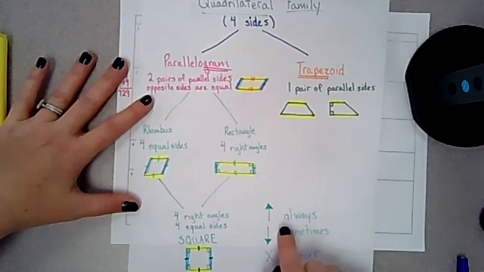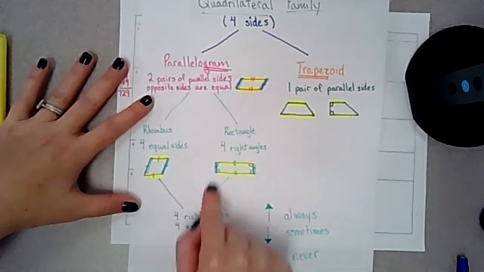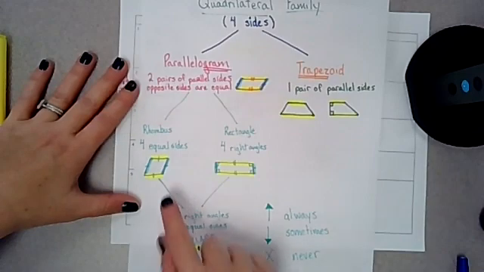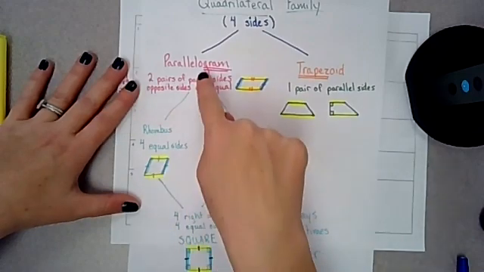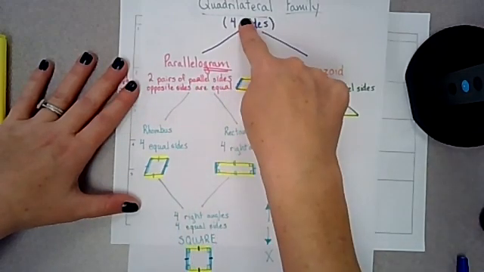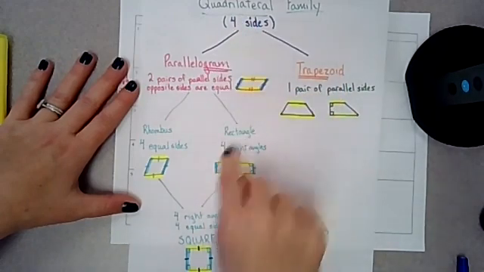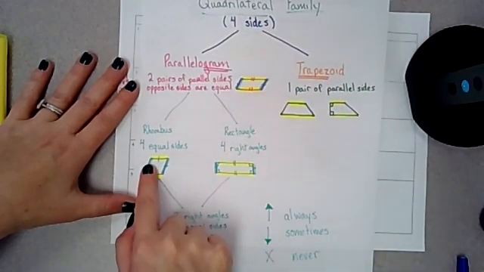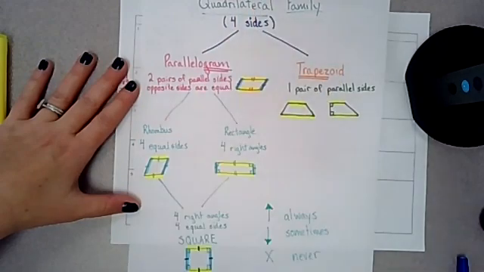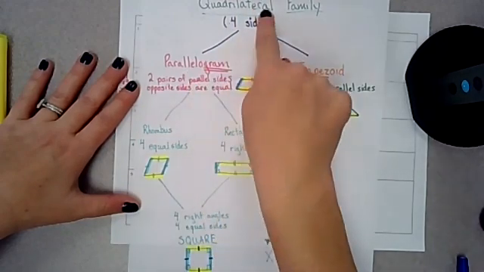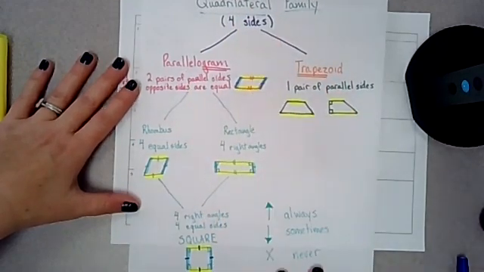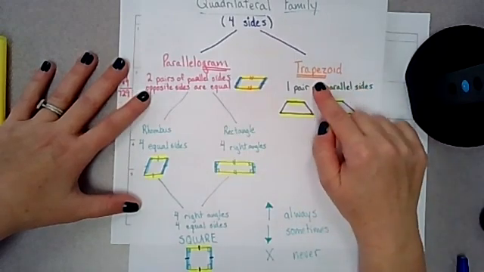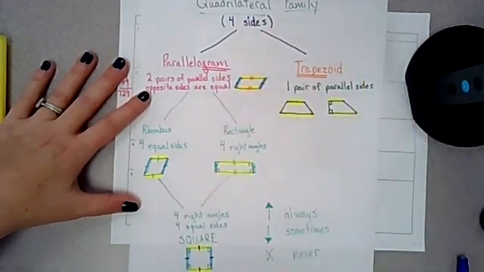Remember, I told you that they are always the things that are above them. So a square is always a rhombus, it's always a parallelogram, it's always a quadrilateral, and it's always a rectangle. A rhombus is always a parallelogram and a quadrilateral. A rectangle is always a parallelogram and a quadrilateral, okay? And a trapezoid, the only thing he always is, is a quadrilateral.